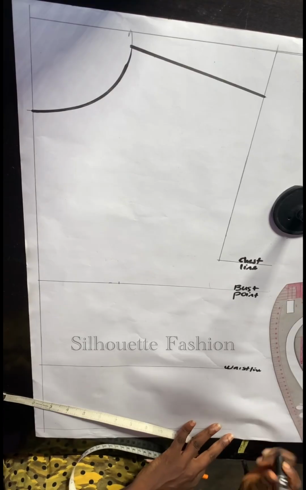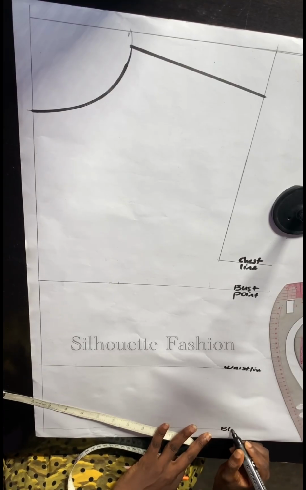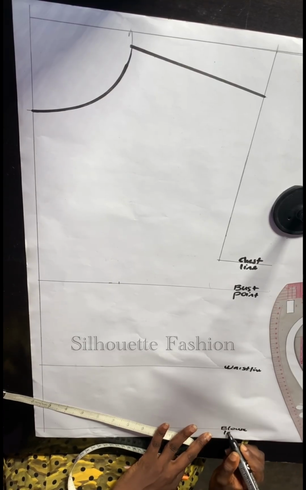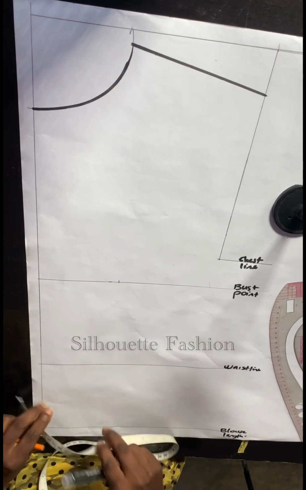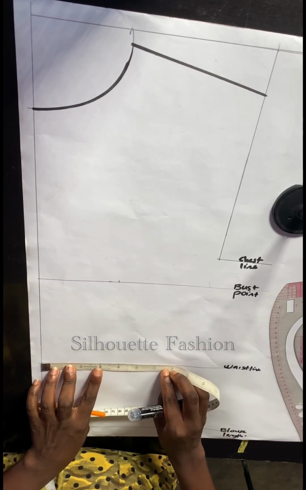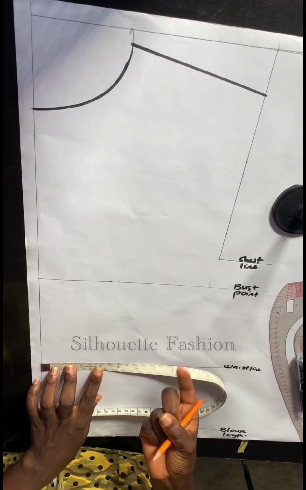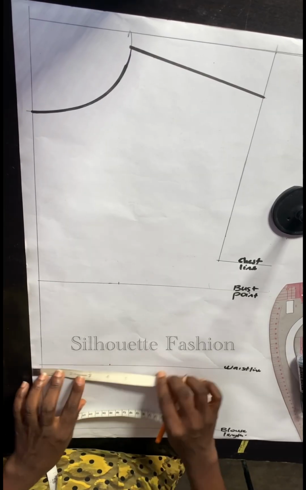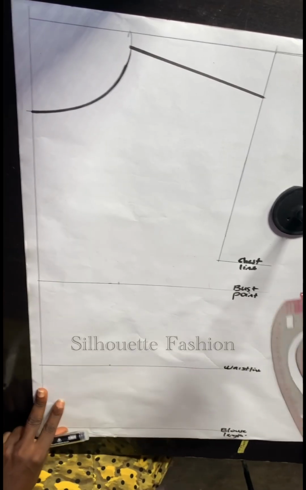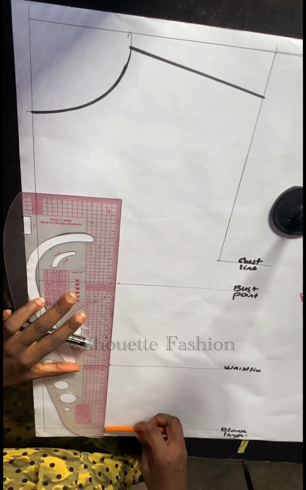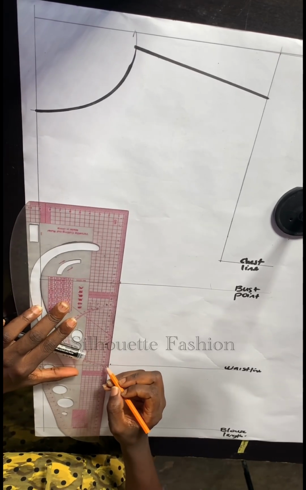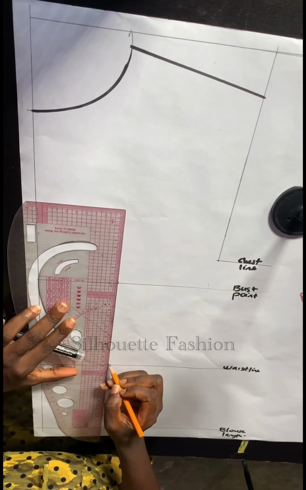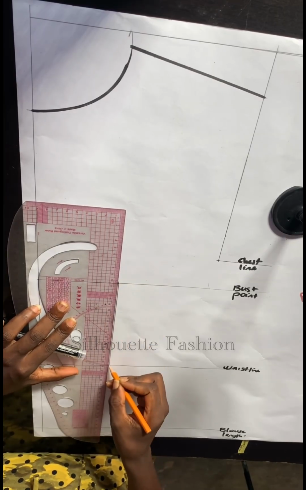I'm trying to identify my horizontal lines there, so I hope you understand what I'm saying. So now I'm going to go to my bust distance. Okay, that's 3.5. So I'm going to mark 3.5 for my bust point and my waistline, and I'm going to roll it down to my blouse length. Note from the bust point all the way down.